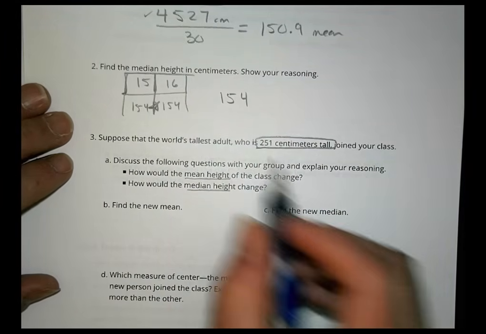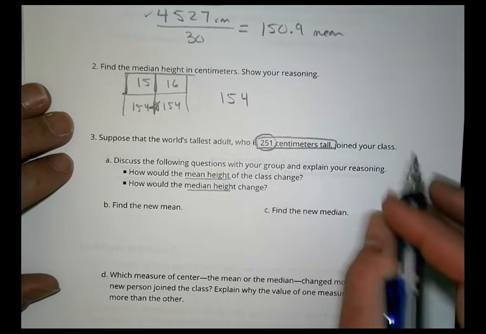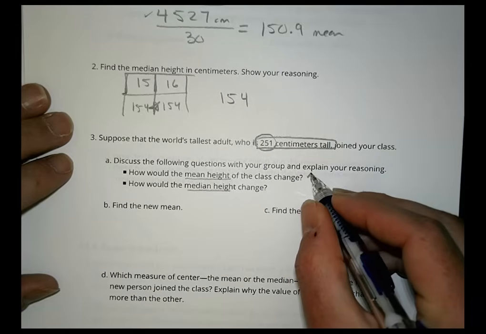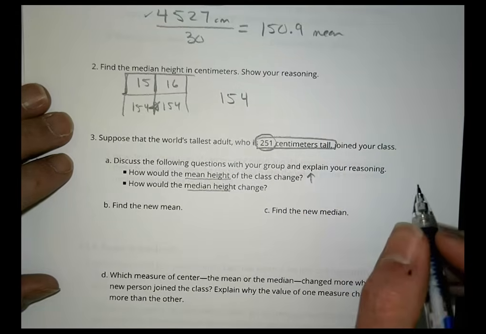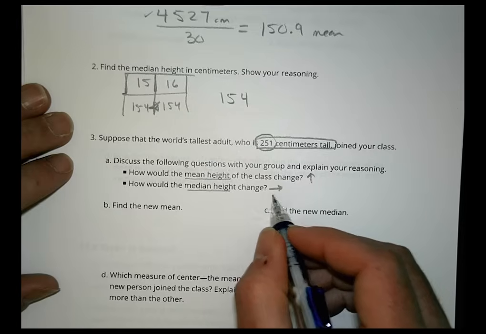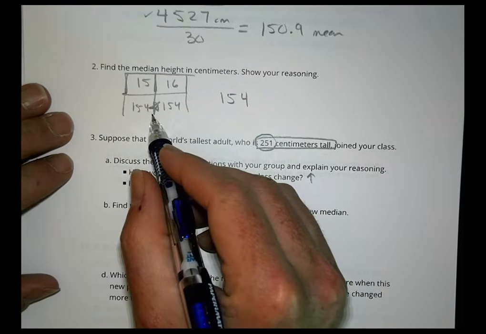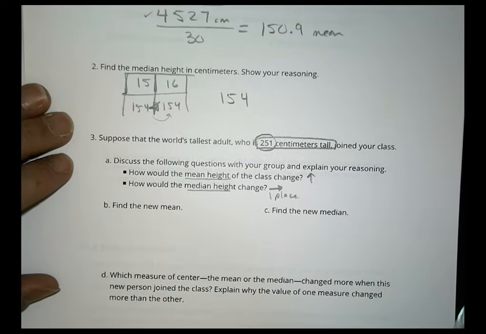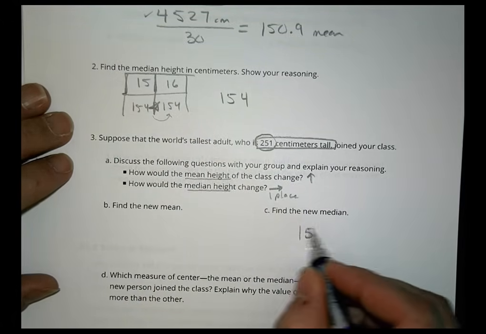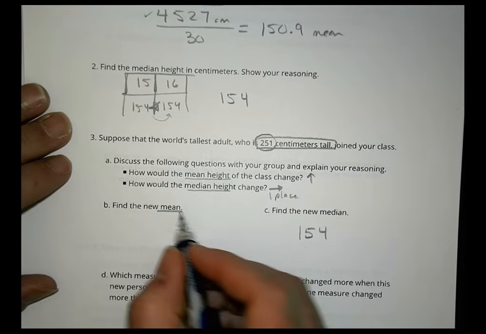Now, in terms of the mean, because we're adding a large value, we would expect the mean to probably increase. Now the median would definitely go to the right, probably one place to the right. In my case, one place to the right just puts it on the same number. So my new median is going to be exactly the same, with no change there. But the mean will definitely change.